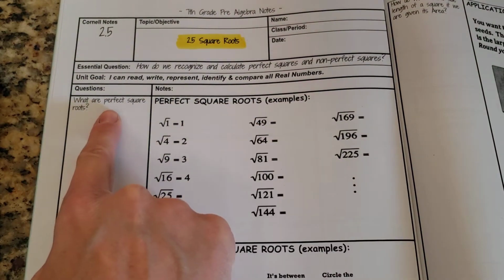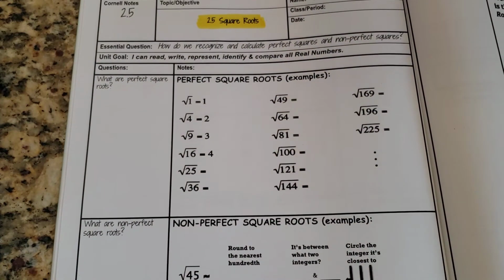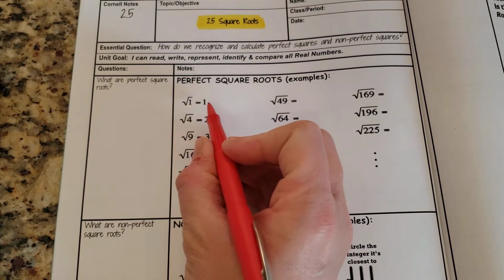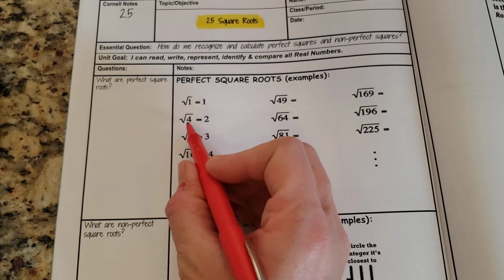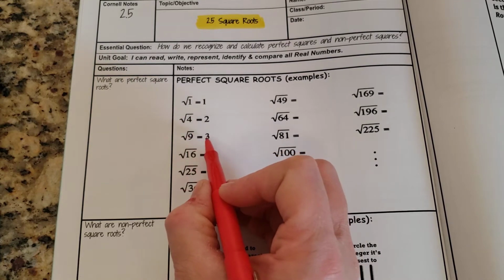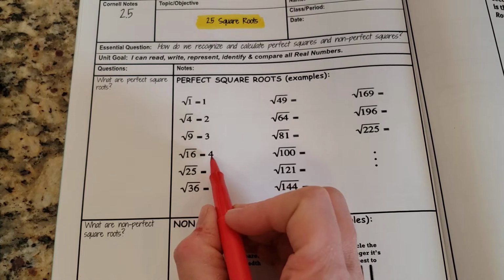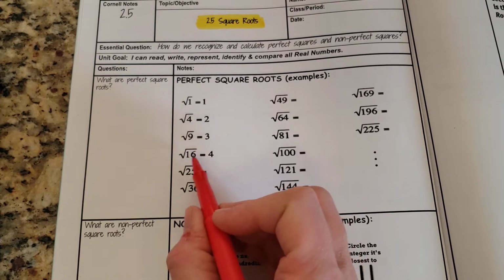Okay? All right, so to start us off, we're going to look at some perfect square roots. A perfect square root is one in which you're going to get a whole number answer or a terminating decimal answer. In this case, today we're just going to look at whole number answers. So we've got the square root of 1 is 1 because 1 times 1 is 1. The square root of 4 is 2 because 2 times 2 is 4. The square root of 9 is 3 because 3 times 3 is 9. And the square root of 16 is 4 because 4 times 4 is 16.